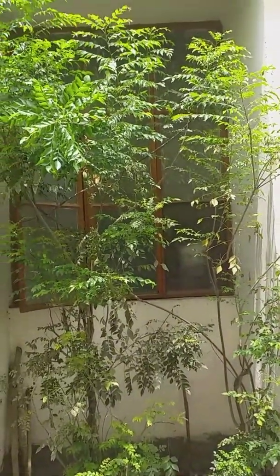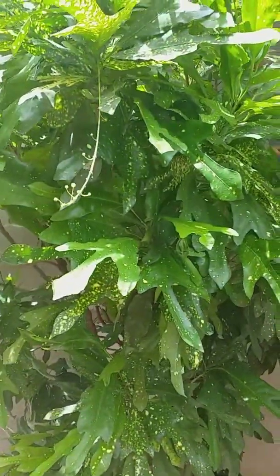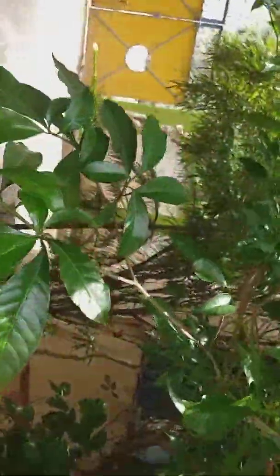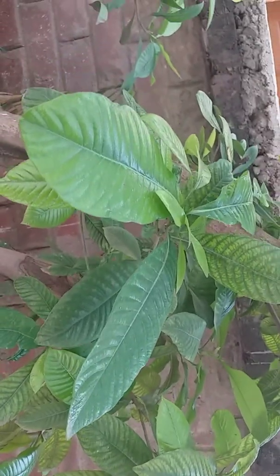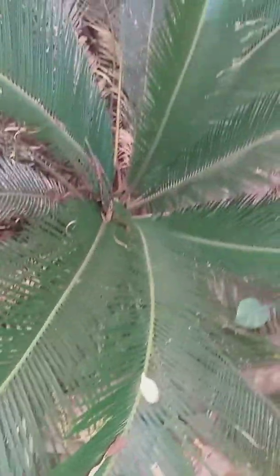Now I am showing you the leaves of different plants. Different plants have different types of leaves because all leaves have different shapes and sizes. All leaves are different, but there is one similarity among them.